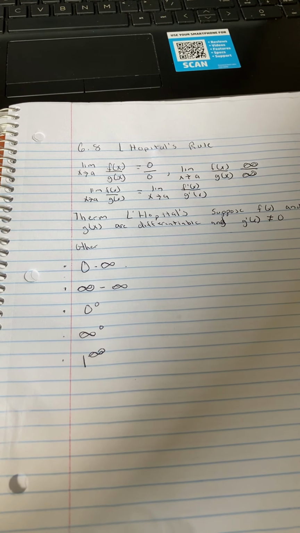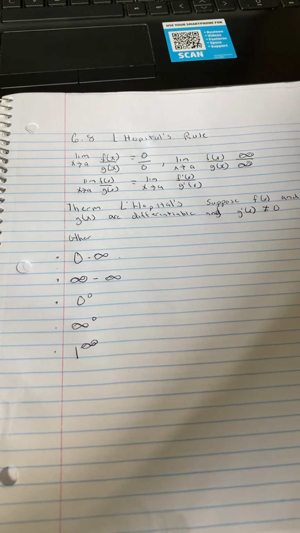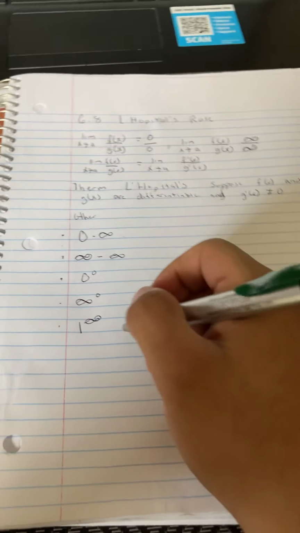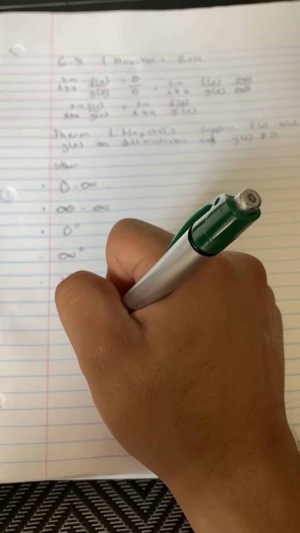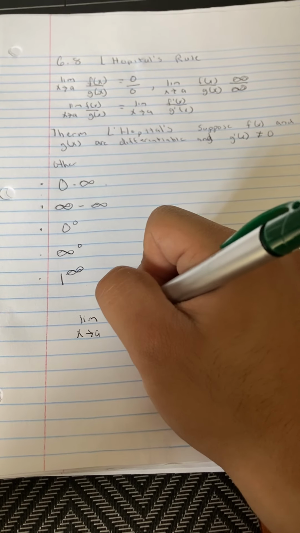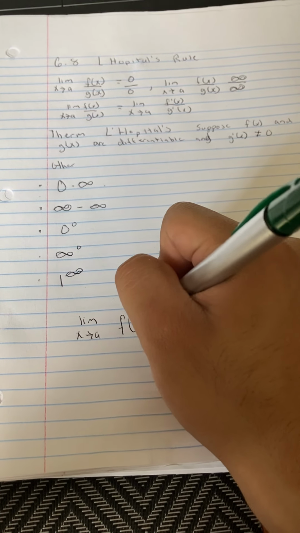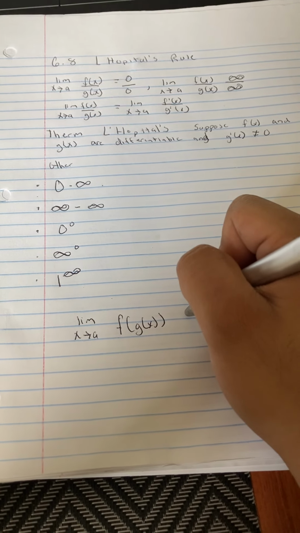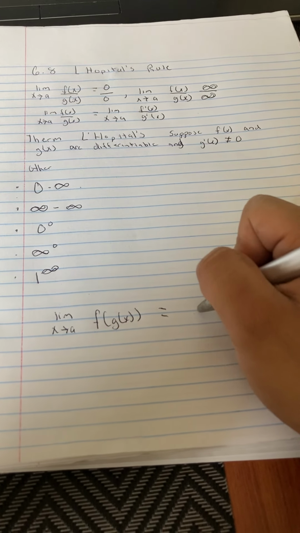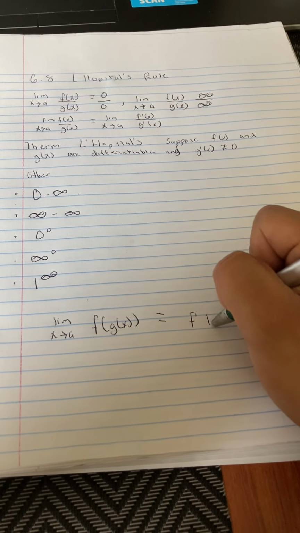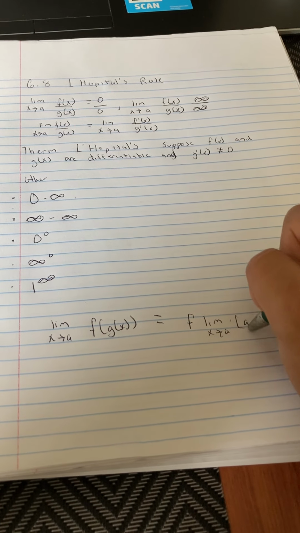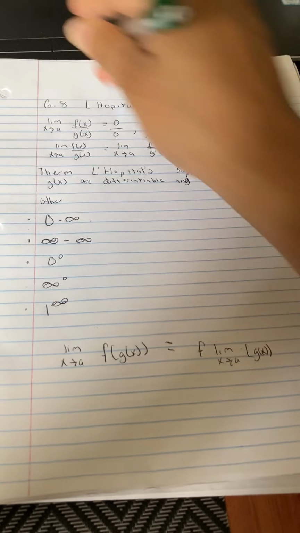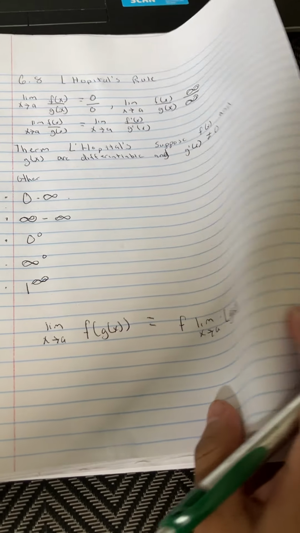Another common rule that you should be familiar with when using limits with L'Hopital's rule is this one. The limit as x goes to a, or infinity, anything, of f of g of x is equal to f on the outside of the limit as x goes to a of g of x. It can be written like that. On to the problems, these two problems.